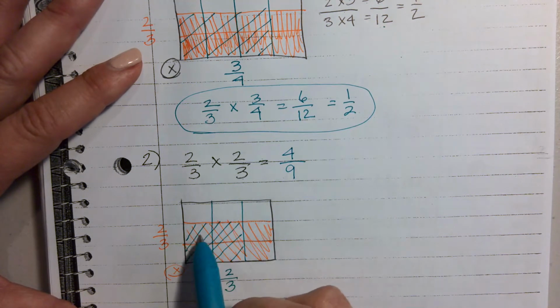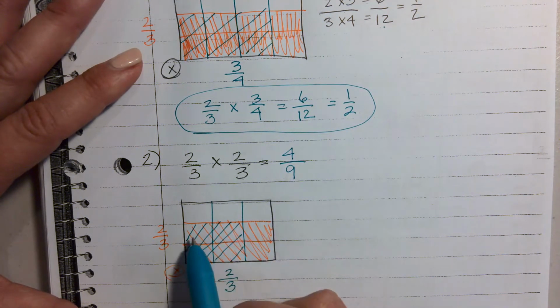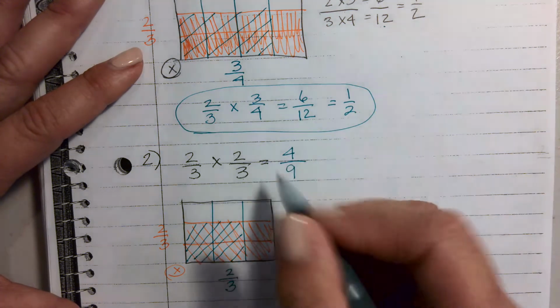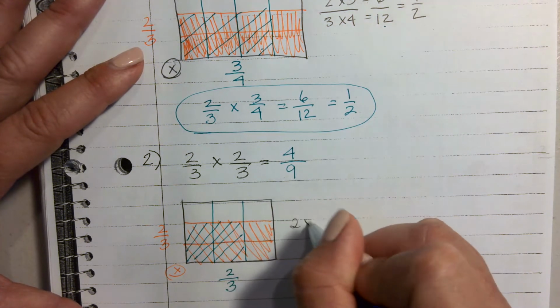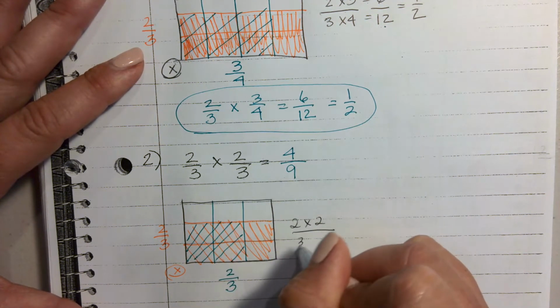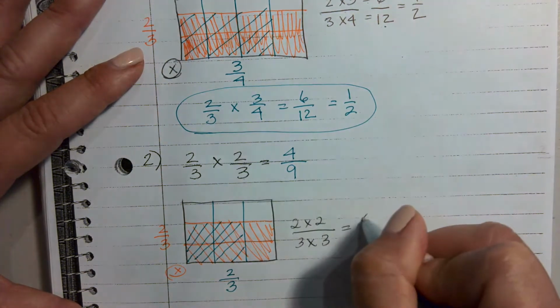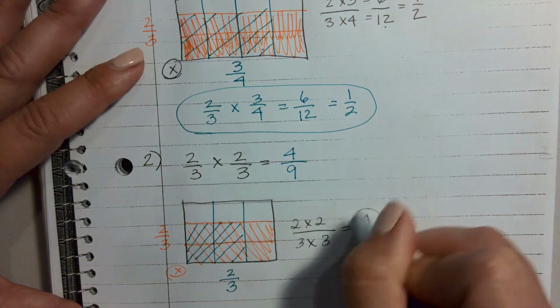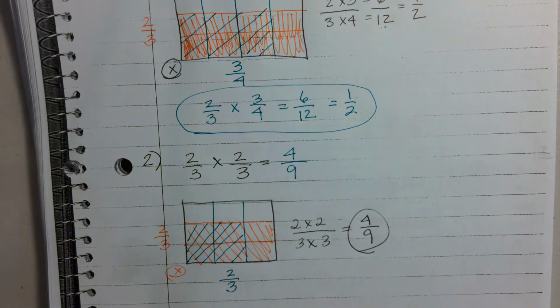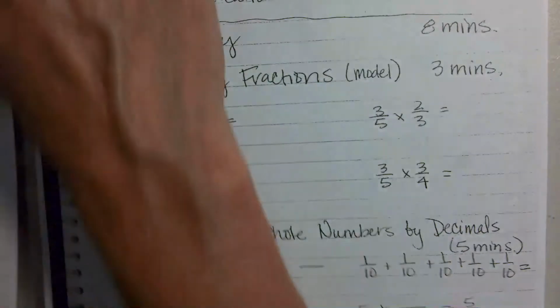So 1, 2, 3, 4, 5, 6, 7, 8, 9. 1, 2, 3, 4. Yes, we ended up with 4/9, right? So 2 times 2 over 3 times 3 equals 4/9. Correct? Correct. All right, moving on to problem 3.